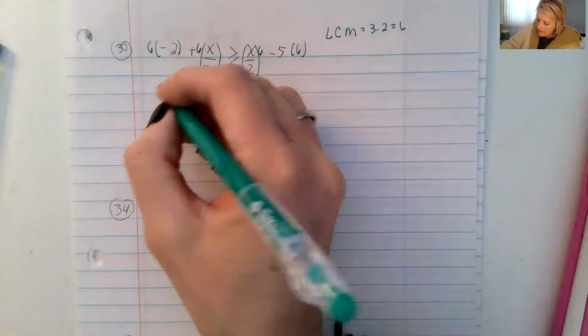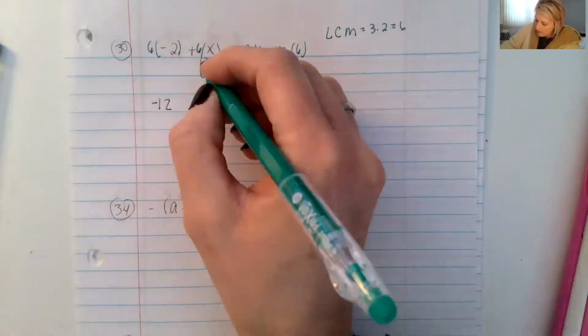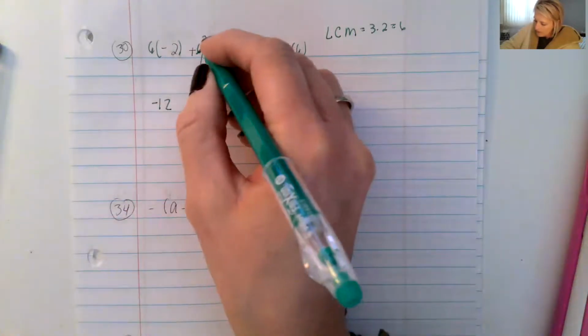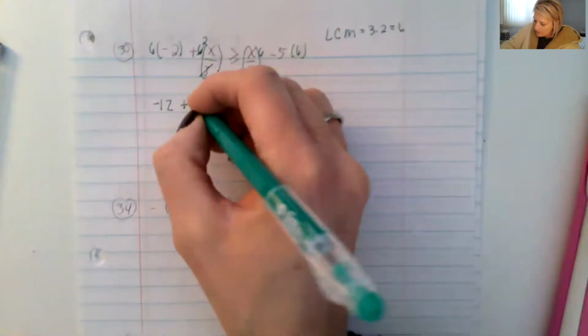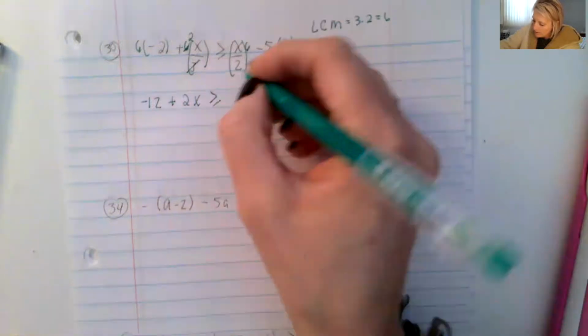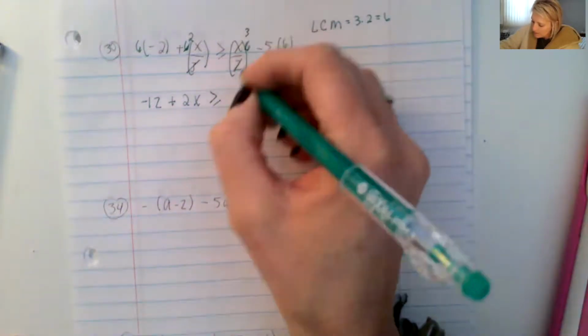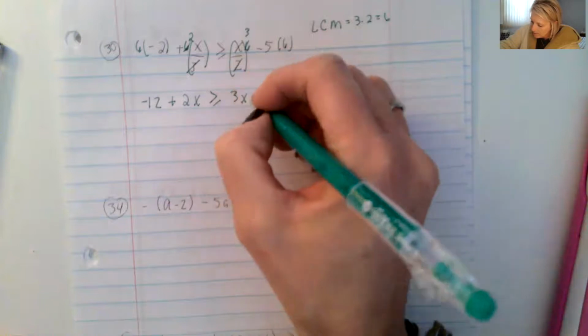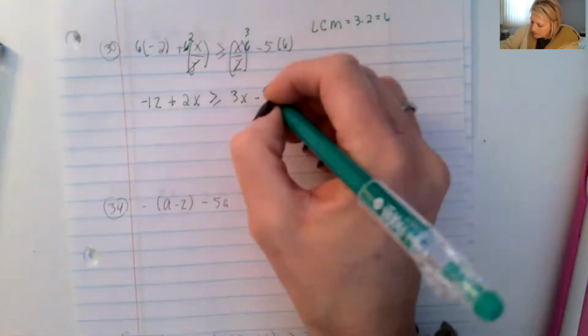And so we get 6 times a negative 2 is negative 12. 3 goes into 6 2 times, so we have plus 2x greater than or equal to. And then 2 goes into 6 3 times, so we have 3x minus 5 times 6 is 30.